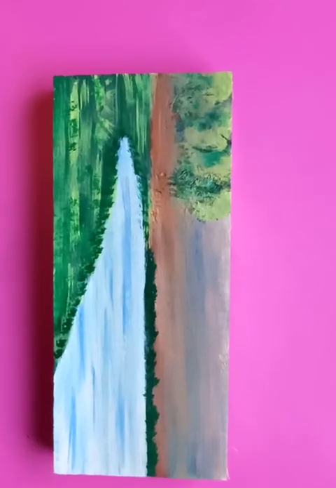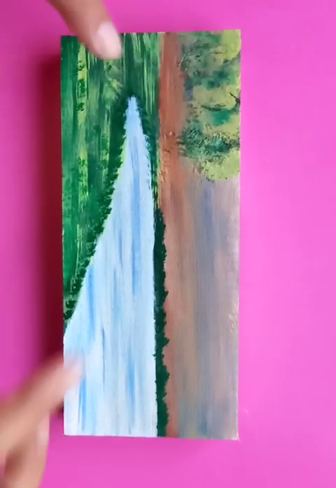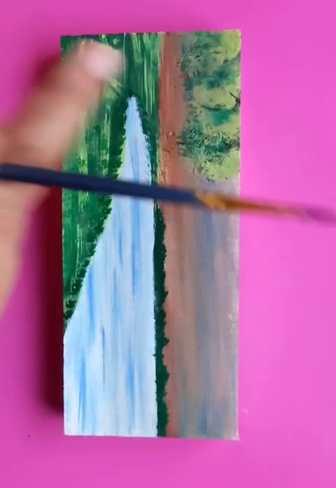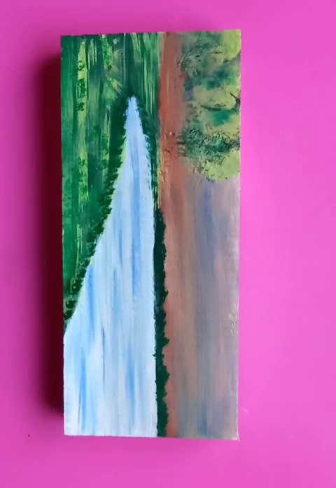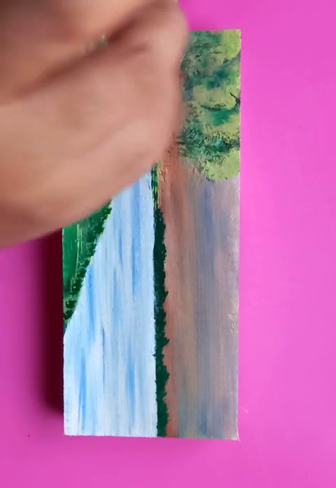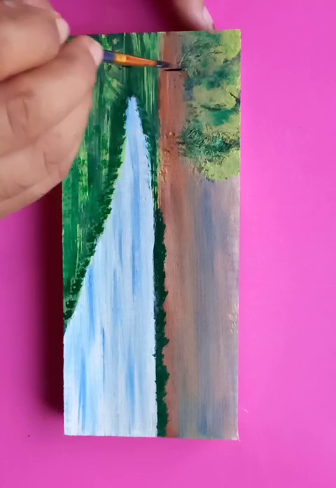Alright, so you can see the regular shape. A little bit of painting is done here. I'm in the middle of the painting. So let's draw the tree on this side. I'm taking the black color here and putting my brush strokes upwards in these directions.